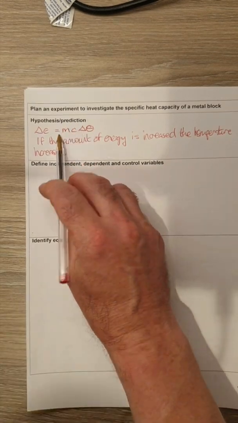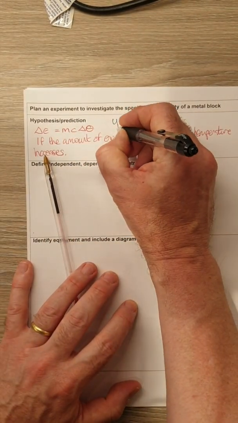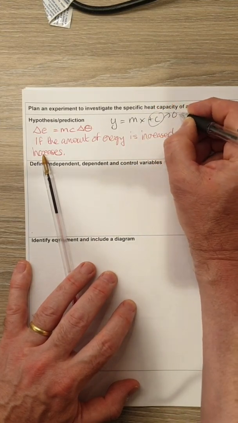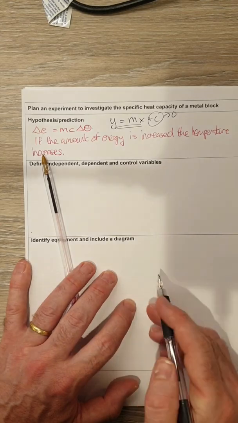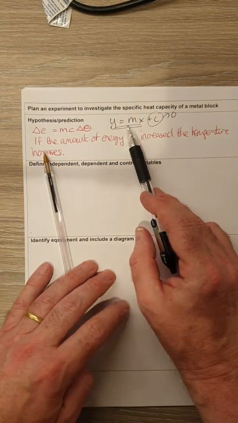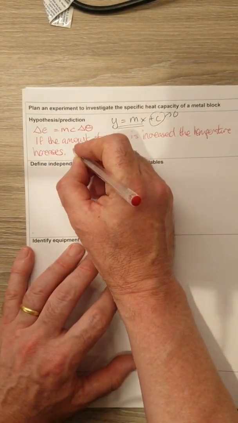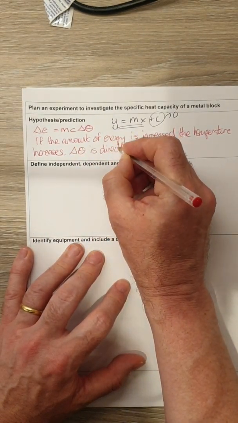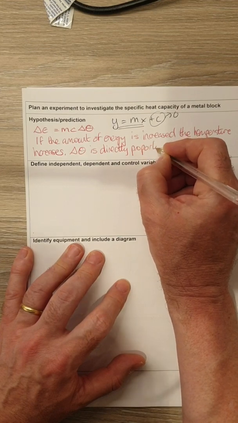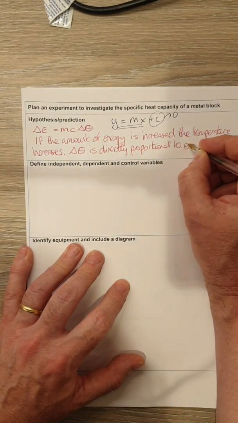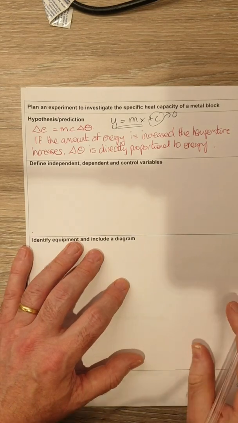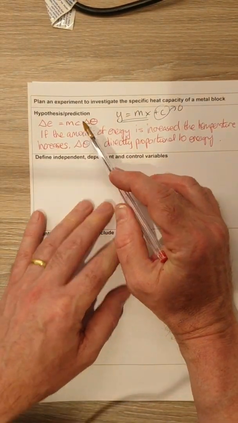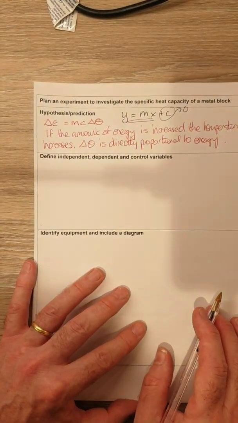So this is an equation in the form y equals mx plus c. c in this case is 0. This is what's known as a linear equation. So in fact we can say the change in temperature is directly proportional to the energy. We would expect a straight line graph. We can then use that graph to work out our value of specific heat capacity.